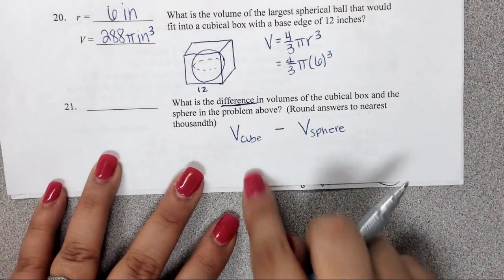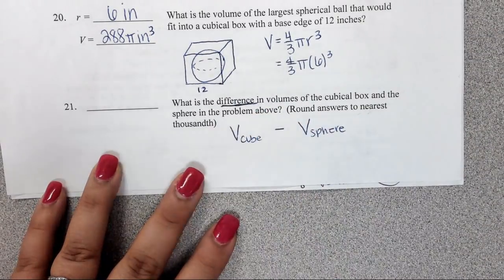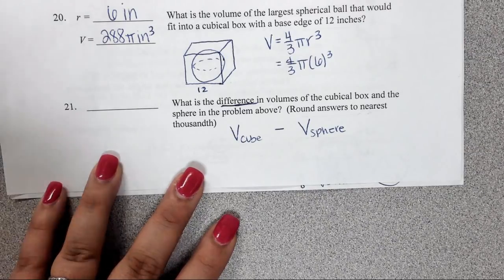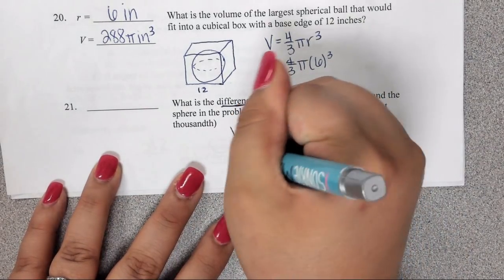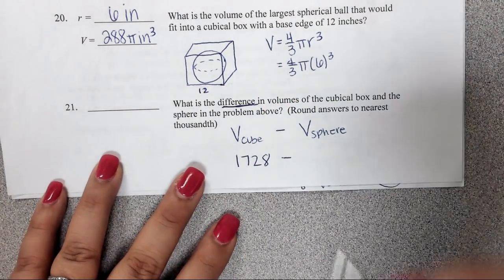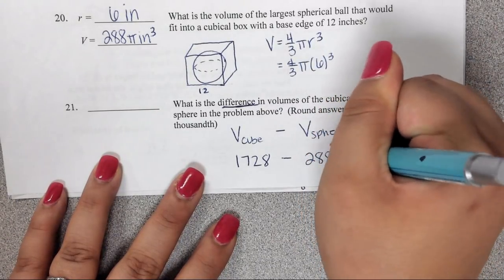Well, how do you find volume of this cube? Length times width times height. And what is all the length, the width, and the height? 12. So it's going to be 12 times 12 times 12, which is 1728. It is 12 cubed. And then we just found the volume of the sphere was 288 pi.